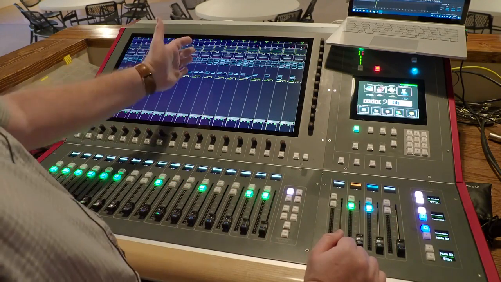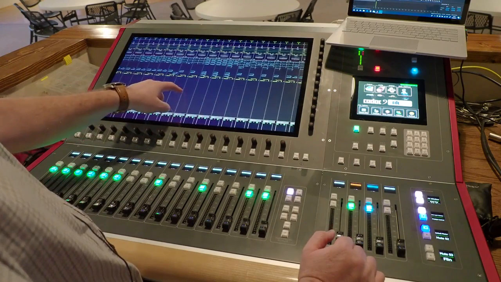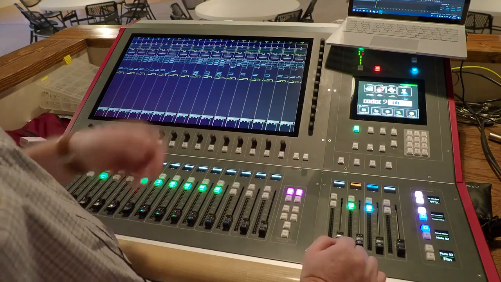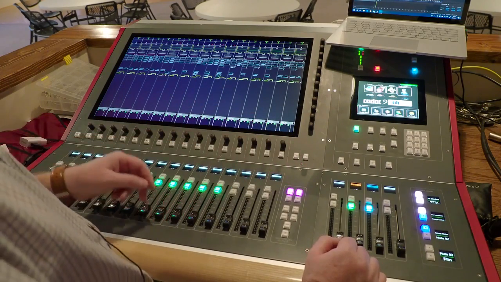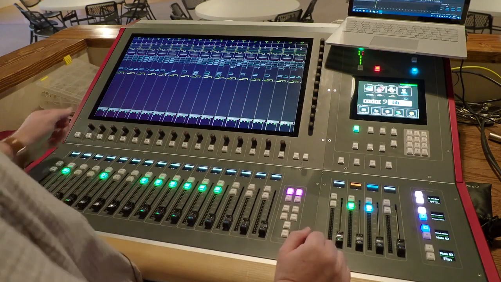Alternatively, I can come up here to the user interface on the console and just drag left to right. I can scroll, and when I do this, you'll notice I now have 2 pink buttons instead of a single white button. So this tells me that I'm looking at a little bit of both of those layers.